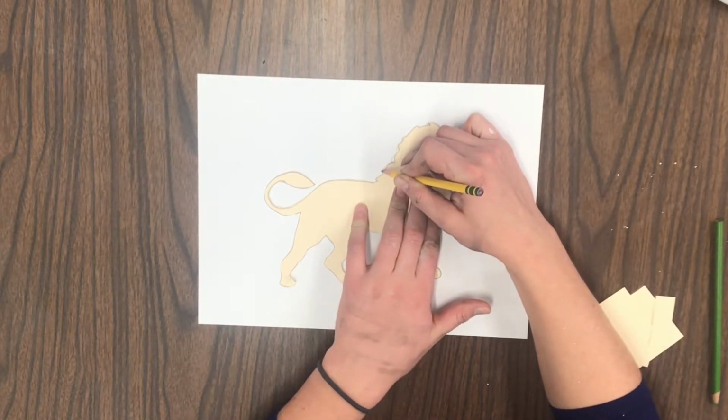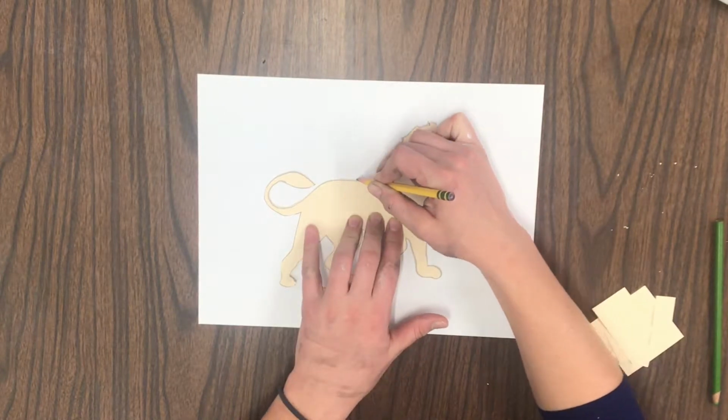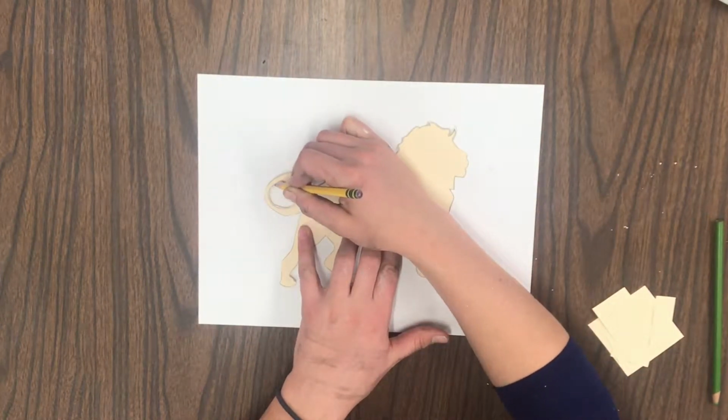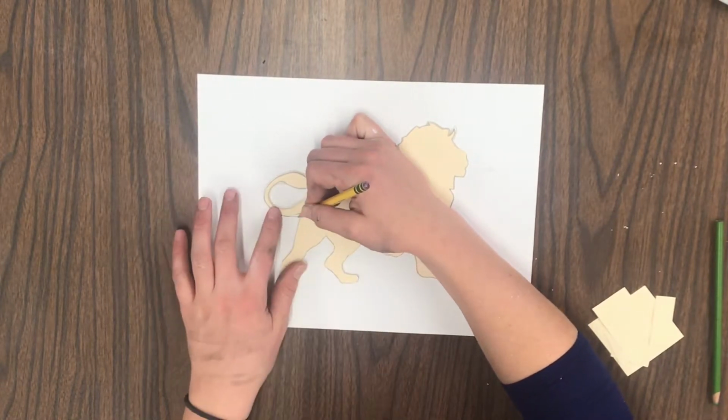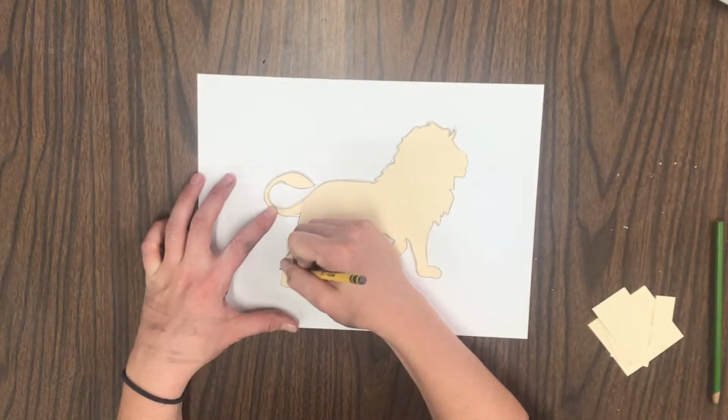And if you feel comfortable drawing it on your own without tracing, feel free to do so as well. Remember, you're just doing the outline of the animal. Our inside is going to be inspired by Piet Mondrian.